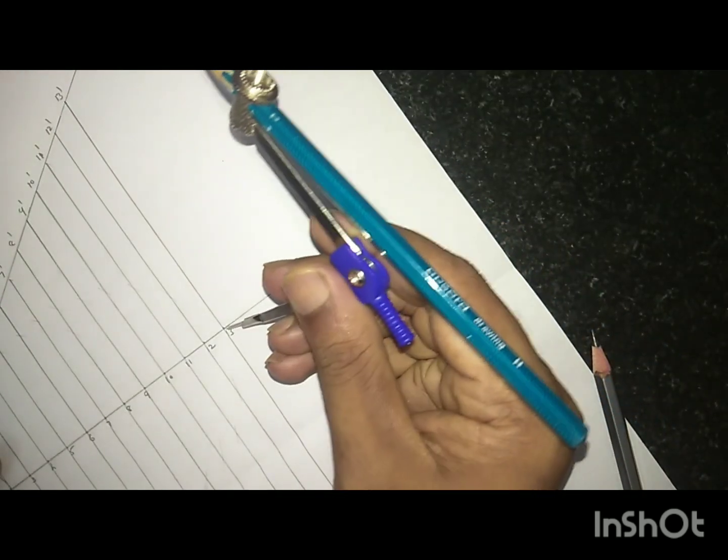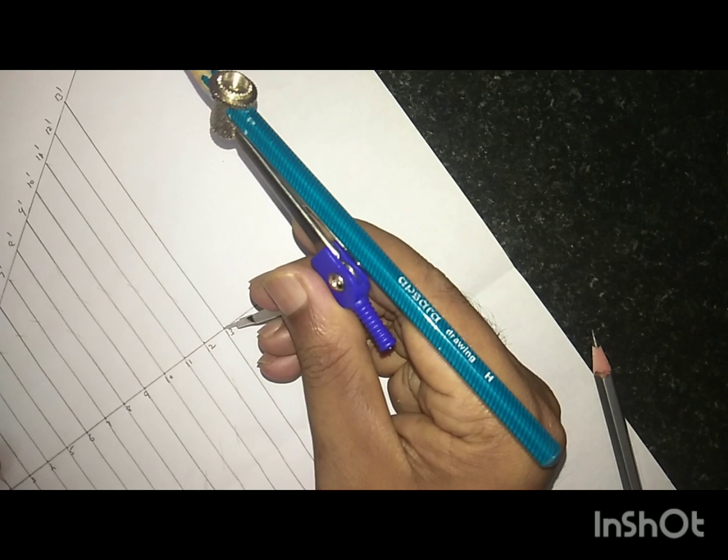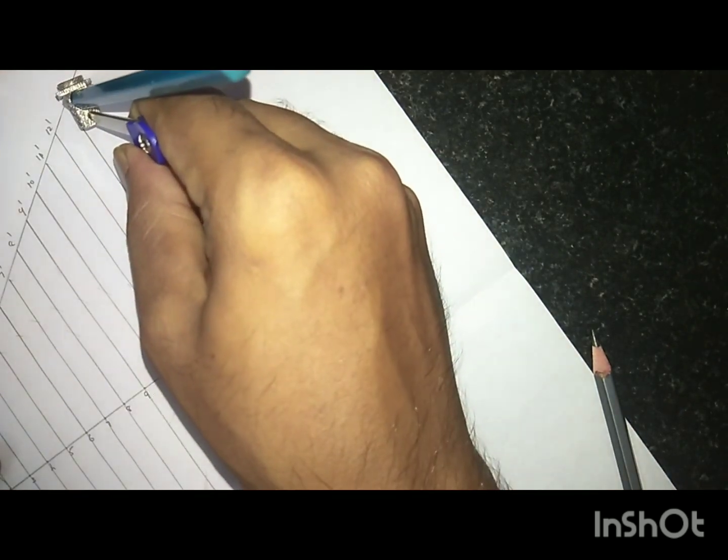And finally, measure the distance 13 and 13 dash and place the compass on the focus point. And here the compass does not meet the line. Okay, so here the arc is coming on the axis. So you make the arc on the axis line. And now you give the numbers on the lines at the various points.